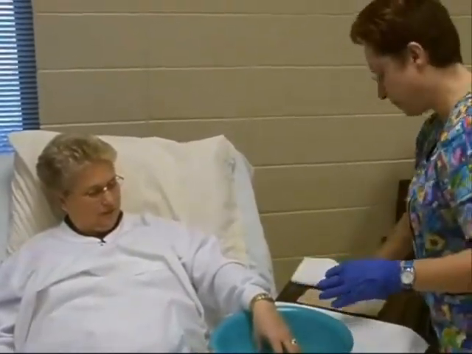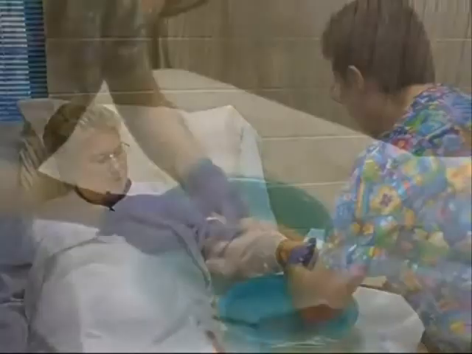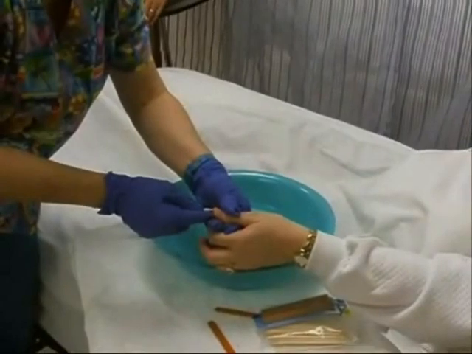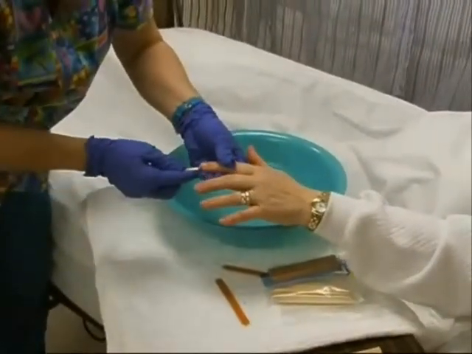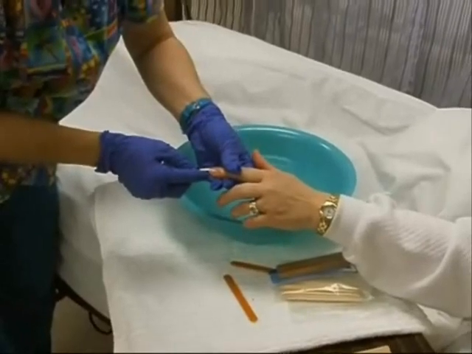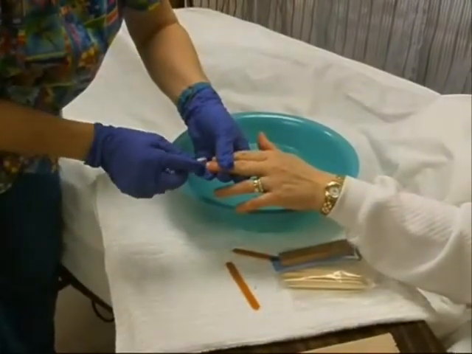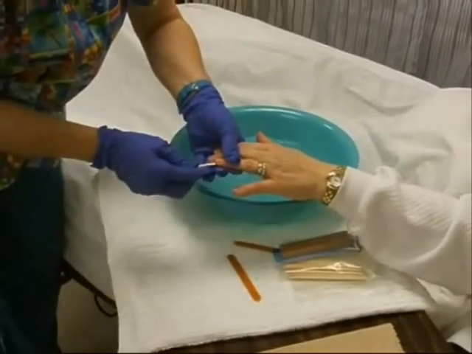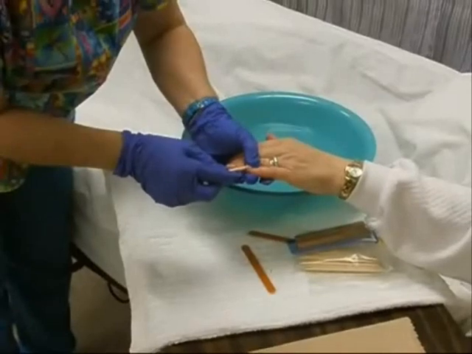Okay. Alright. Got some pretty fingernails. Thank you. You're welcome. Pretty rings too.